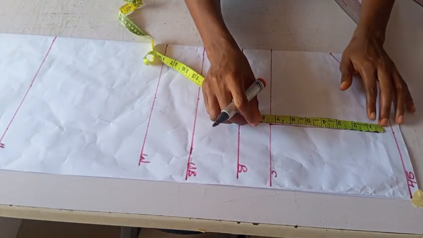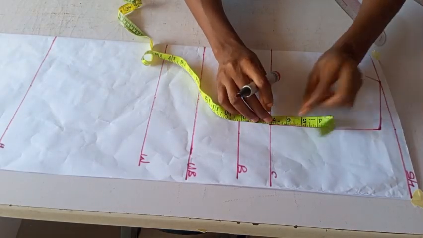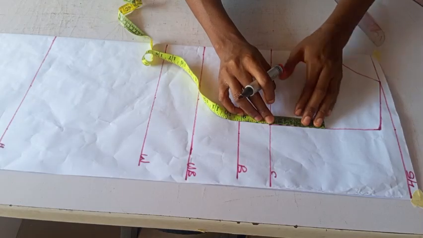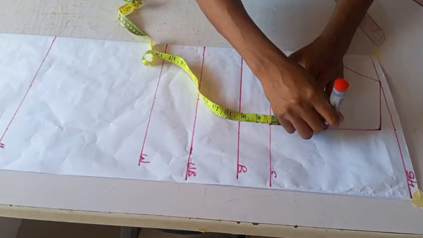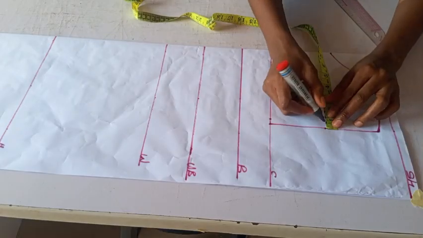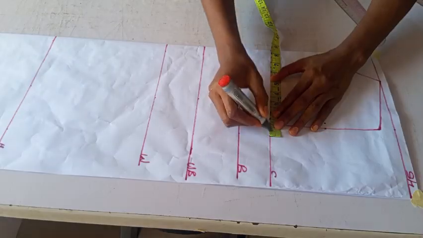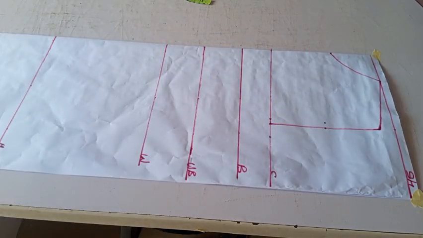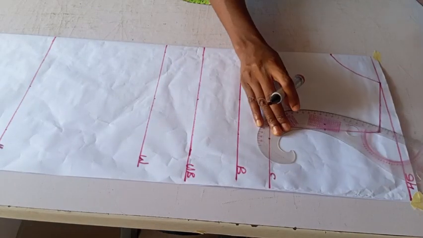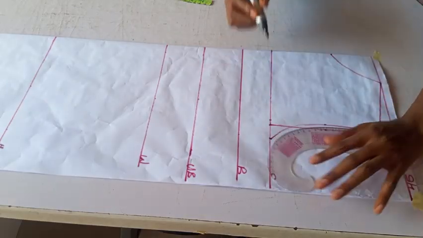So I'm going to come to this line here and divide it into 2 equal halves to get the midpoint. At that point, I will go in by half an inch. Then I'll come to the bust chest line, divide my bust by 4. Then I'll connect all the points together to form my armhole.